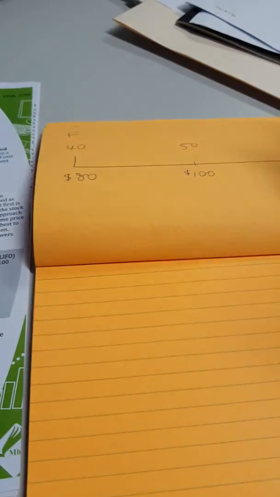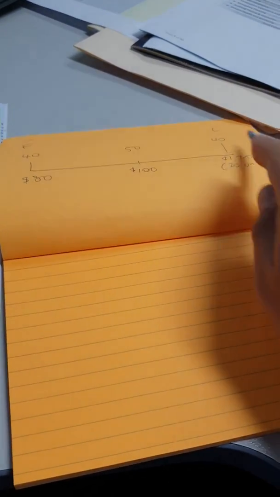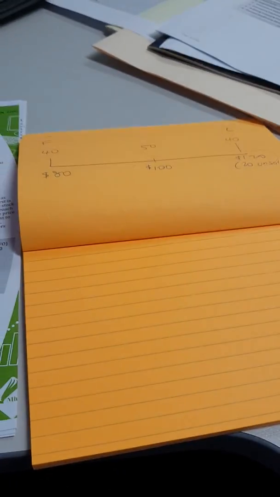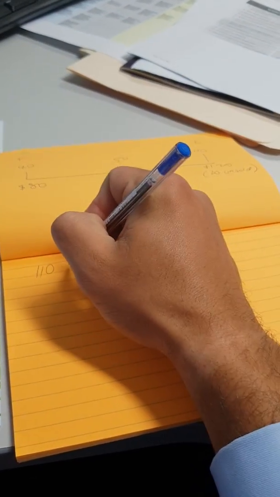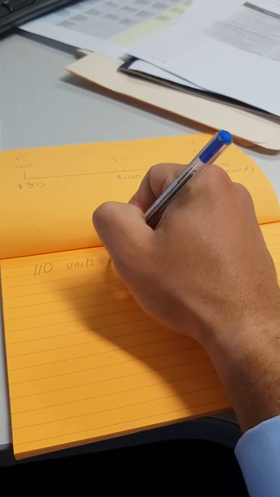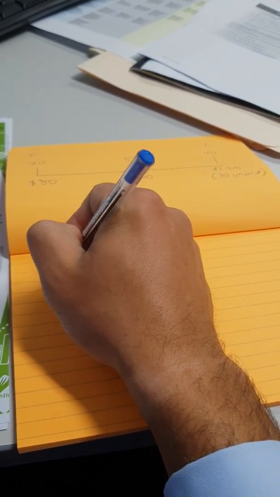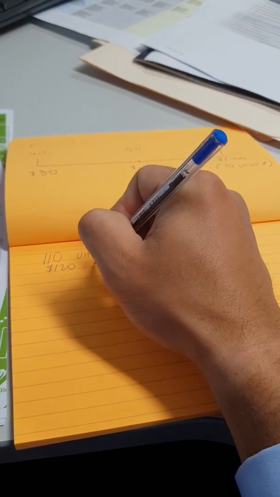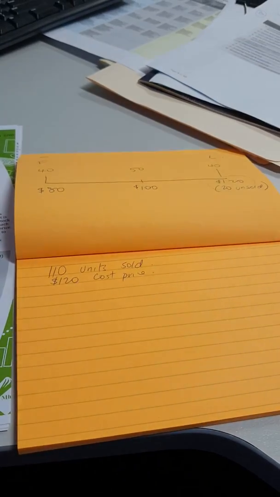Now we go into the concept that the first time they ever purchased was here, and the last time they ever purchased was over there. So we use this cost price of $120 under the LIFO approach for all the purchases they've made throughout that year. So with that in mind, we know that of the 130, 110 units have been sold. We now use the cost price of $120 for each of the purchases throughout the year.